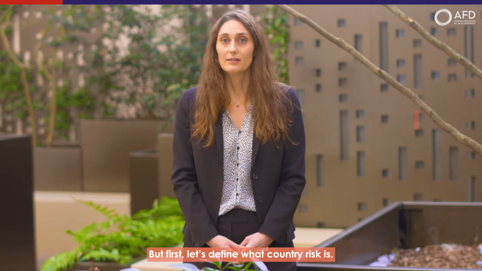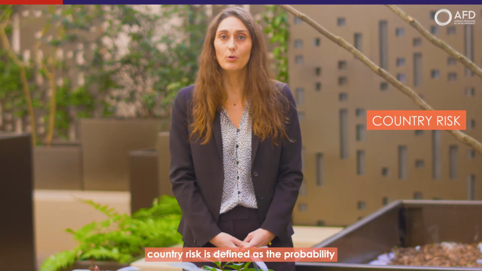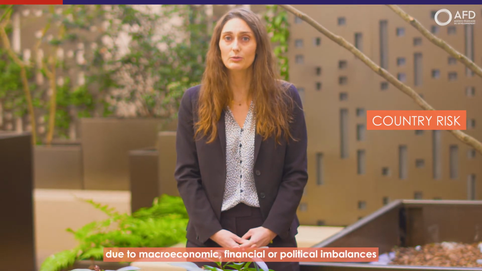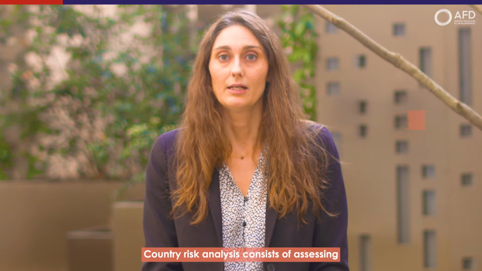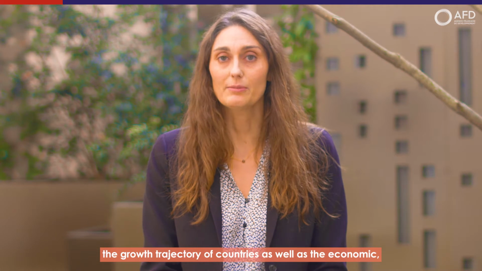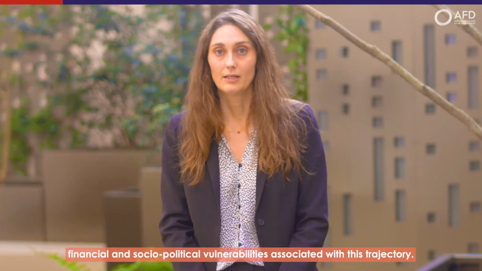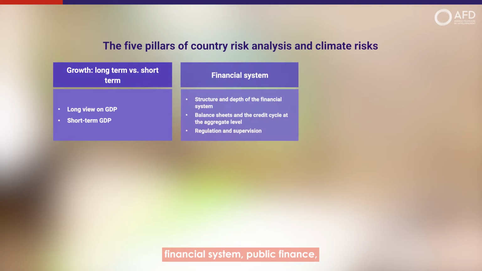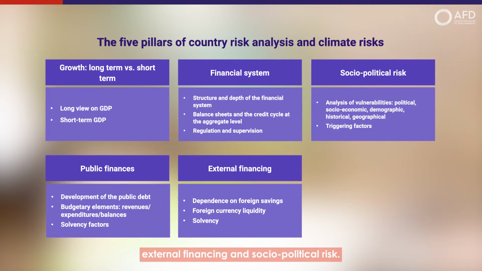But first, let's define what country risk is. For a financial institution, country risk is defined as the probability of incurring financial losses on its asset portfolio due to macroeconomic, financial, or political imbalances in a given country. Country risk analysis consists of assessing the growth trajectory of countries as well as the economic, financial, and socio-political vulnerabilities associated with this trajectory. The economic diagnostics cover 5 dimensions: growth, financial system, public finance, external financing, and socio-political risk.